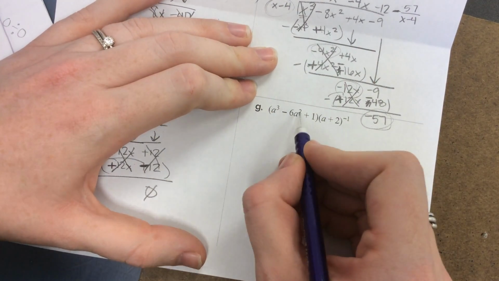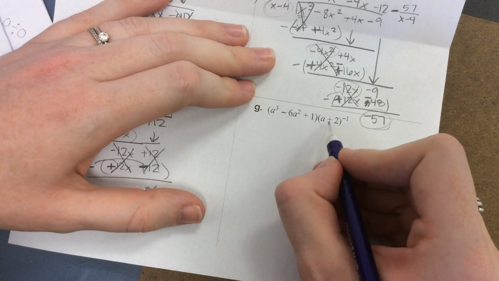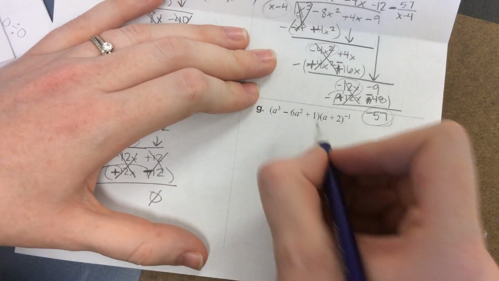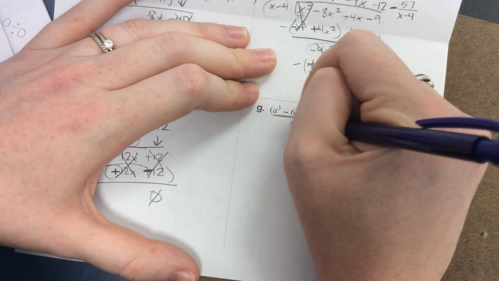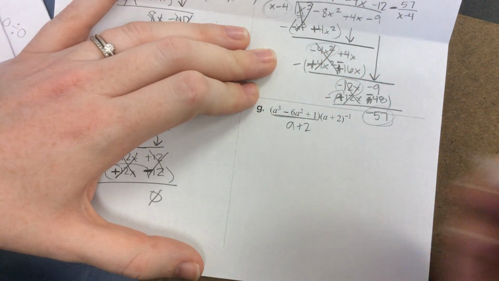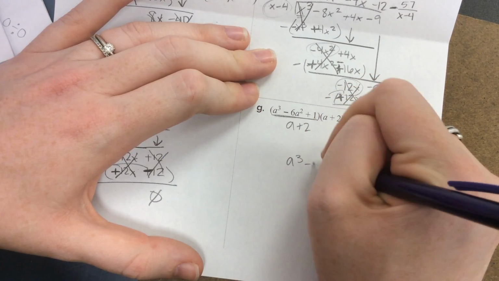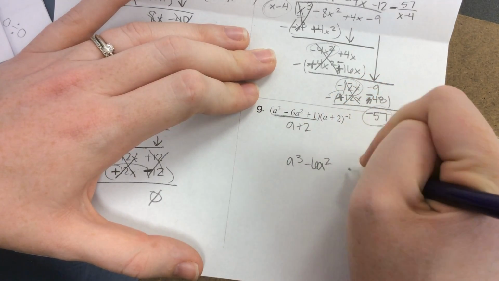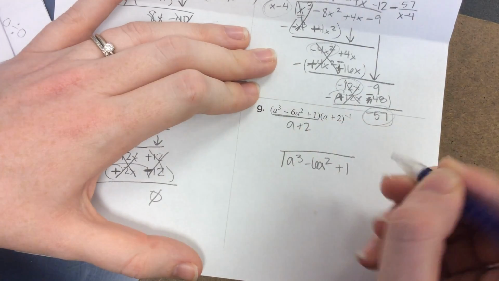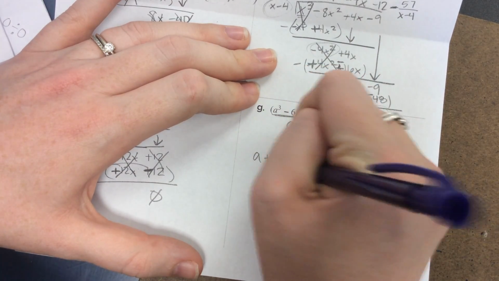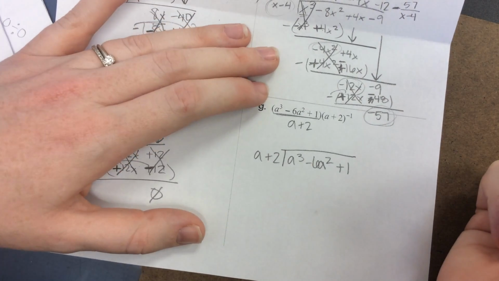Here we have this trinomial, and it's being multiplied by this thing raised to the negative first, which means this whole trinomial is really going to be divided by that a plus 2. So let's do it. We got an a cubed minus 6a squared plus 1. Notice we don't have an a term, so that's going to turn out a little weird for us here in a second, but we'll look at what you do next, okay?